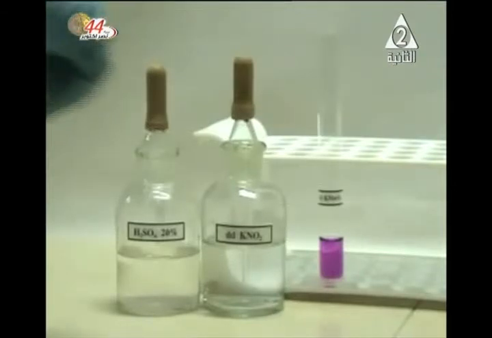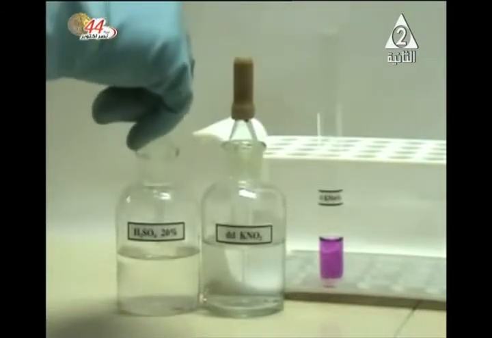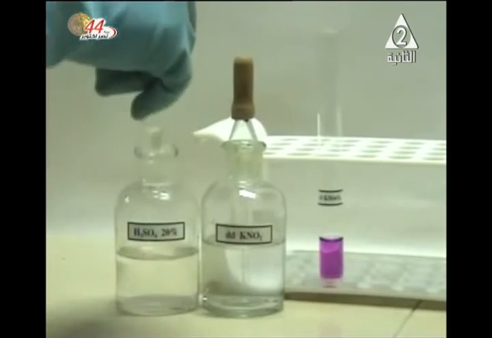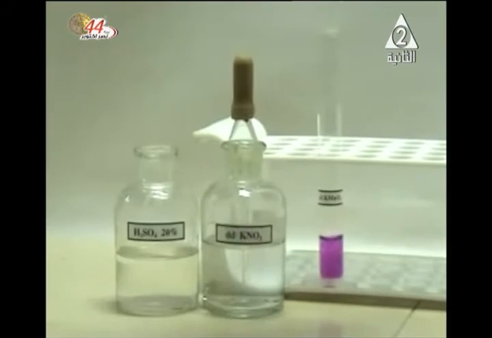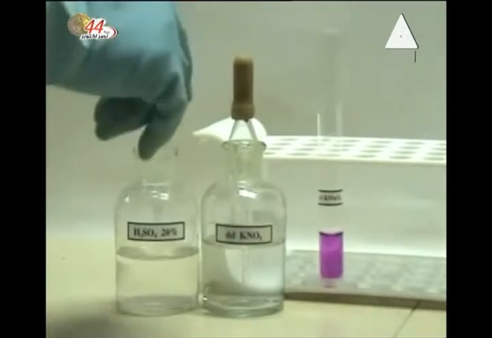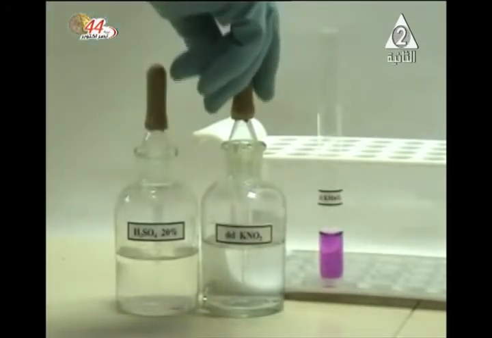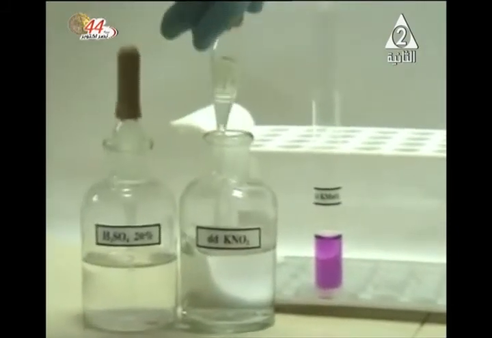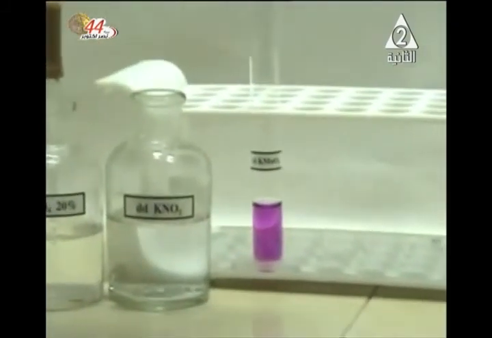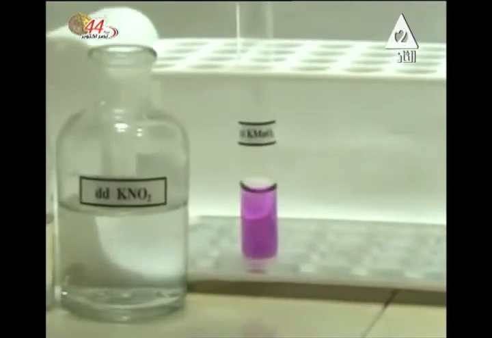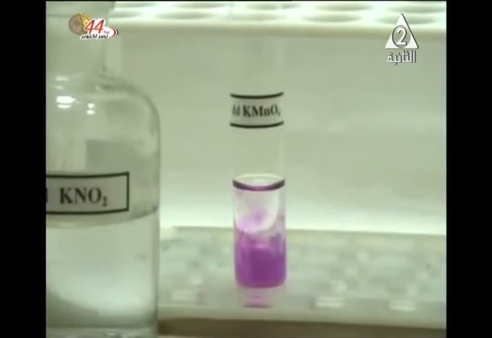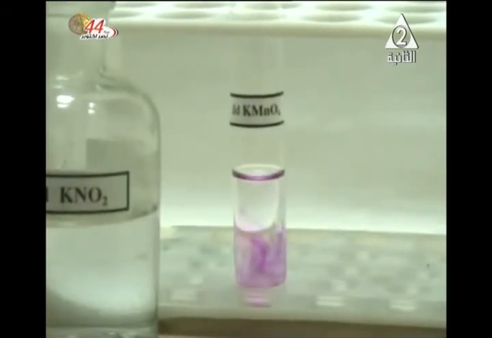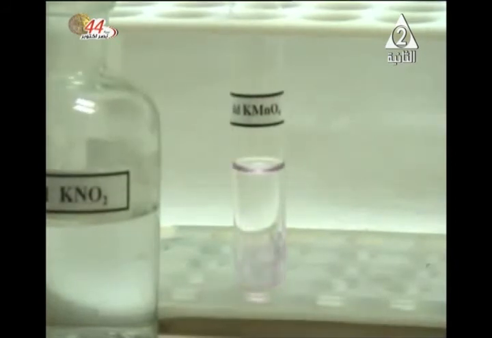Here, my dear students, we are going to add sulfuric acid to the potassium permanganate to make it acidified. Then we are going to identify the nitrite radical. So the salt solution of the nitrite radical, we are going to add to the acidified potassium permanganate. Here we show that the violet color of the potassium permanganate disappears.